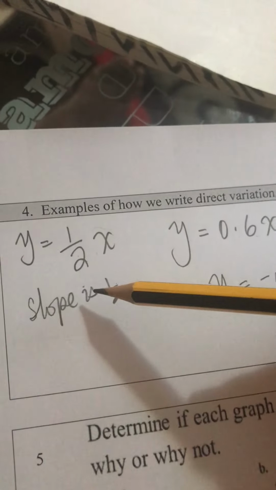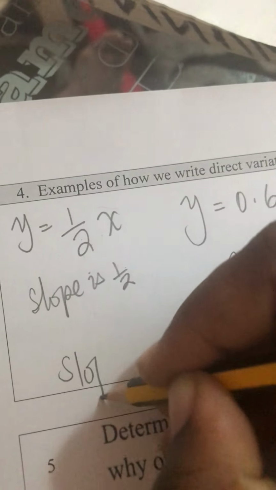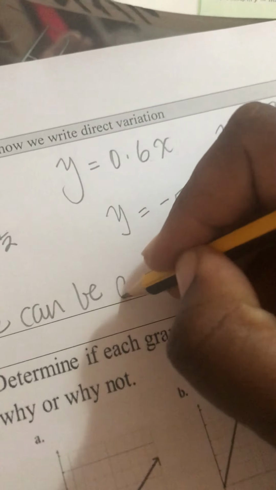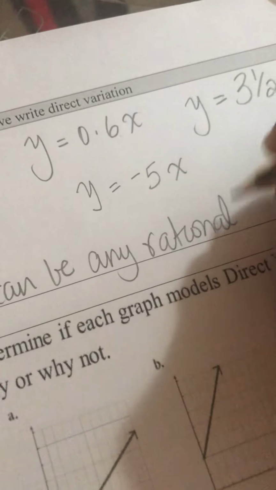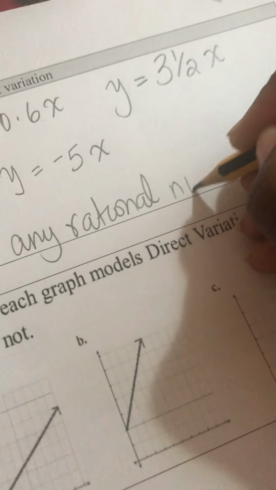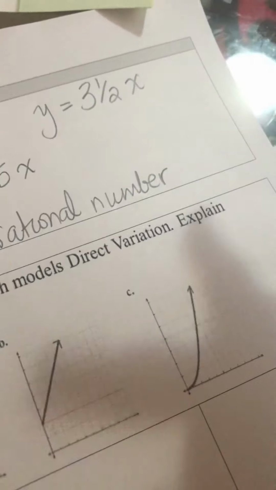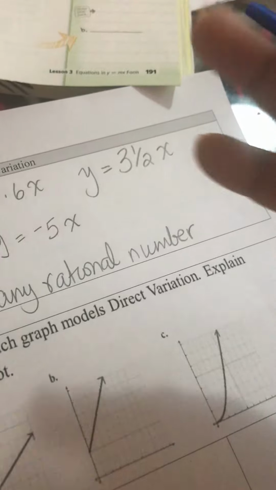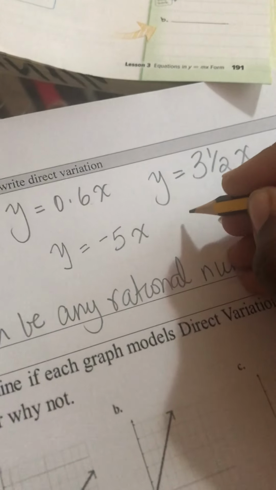So, m, your slope, can be any rational number. What does that mean? Integer, fraction, decimal. These three. It can be a negative decimal, it can be a negative fraction.